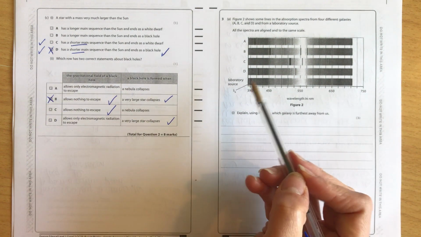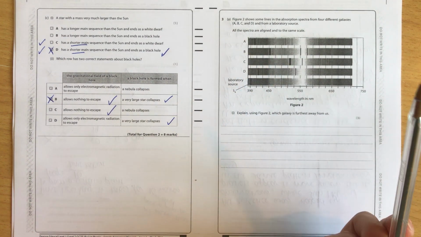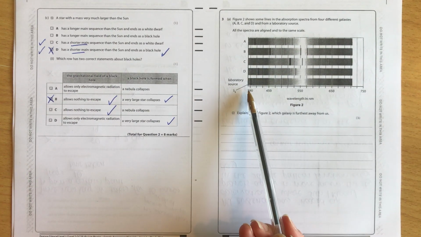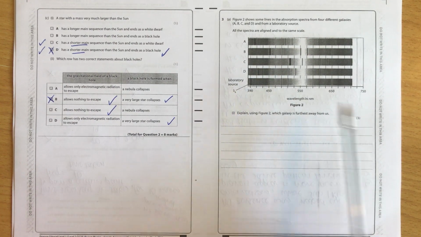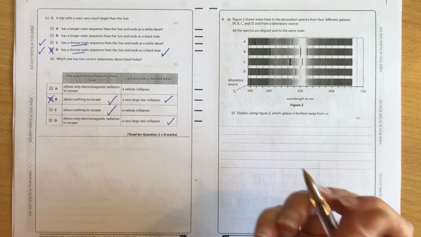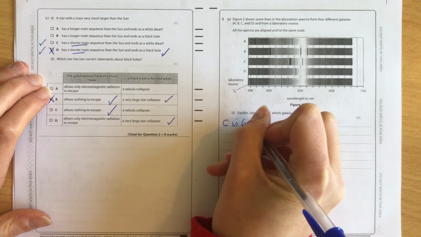So we can see that this pattern of black lines is repeated on all of these different spectra, but at different points. Now the lab source is what it would be like in a lab, and then we can see that it's been shifted along. And the one it's been shifted along most for is C. So C is furthest away from us. Now why is that?